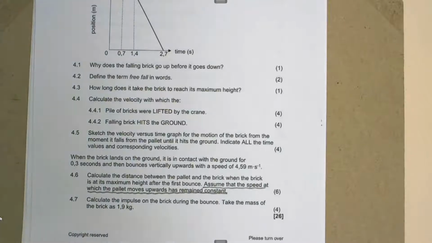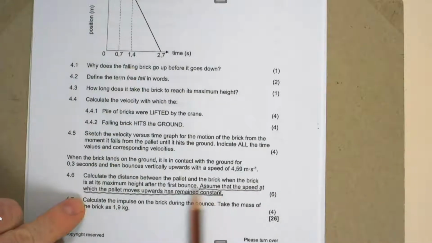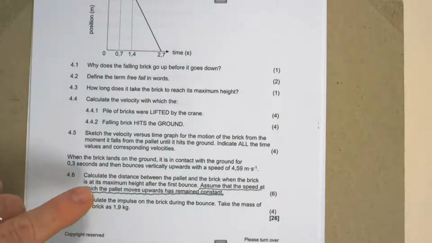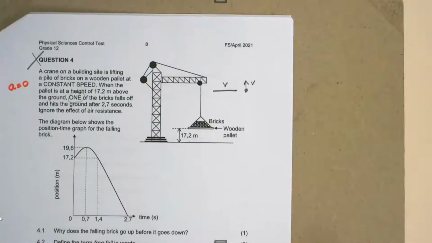Now one falls off. So instead of 1,000, you have 999 now. So the weight is basically the same. So the upward force on the pallet is basically the same. But to make sure that the question is correct, we have put this part into the question: assume that the speed of the pallet is the same, despite the fact that the one brick fell off.